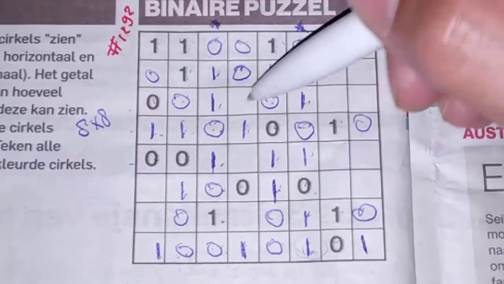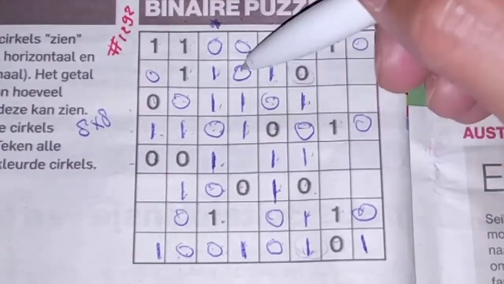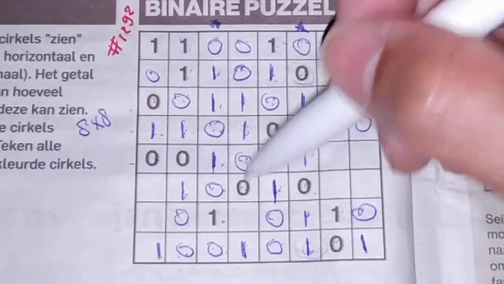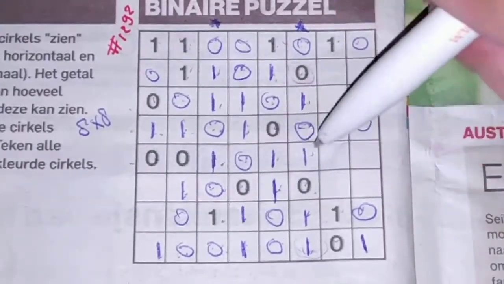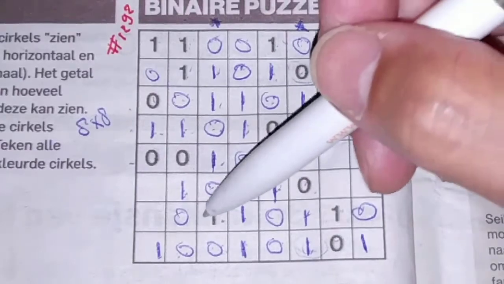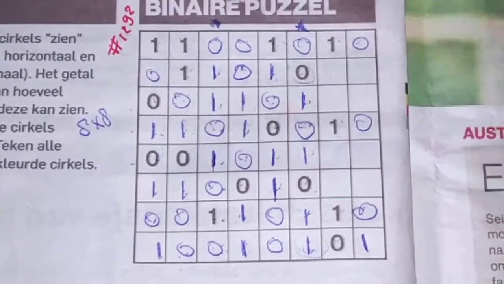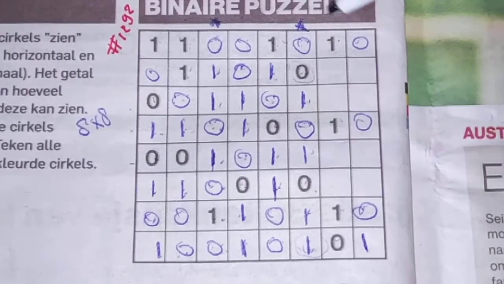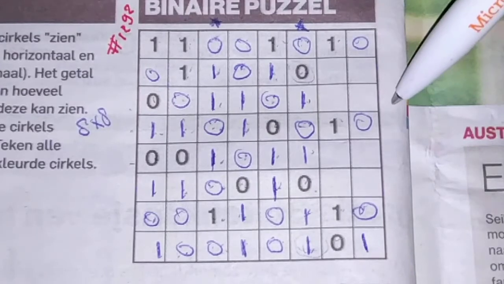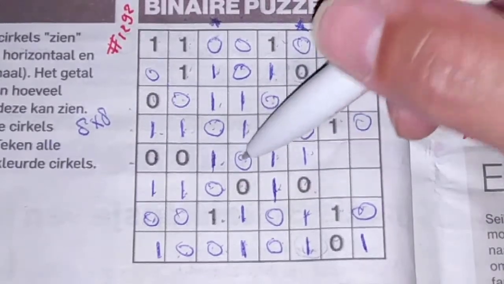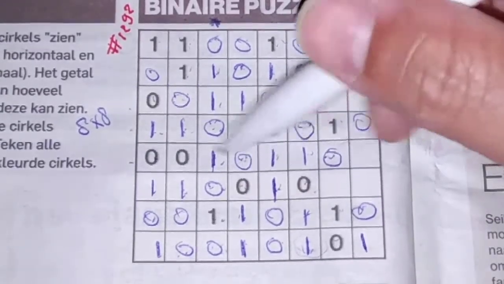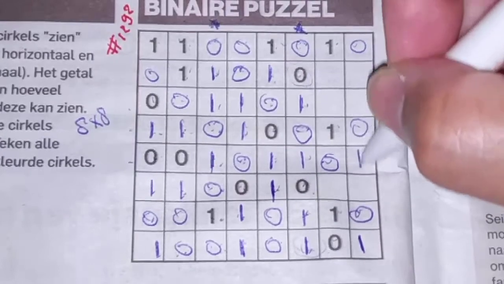Double zero, here a 1, there a 1. Double one, here a zero, there a zero. Double zero, here a 1, there a 1. 4 ones, so the rest are zeros. Between 2 zeros comes a 1. Then I need to compare, I think. Yes, I need to compare. Oh, wait. Double one, here a zero, there a zero. 4 zeros, so the rest are ones.